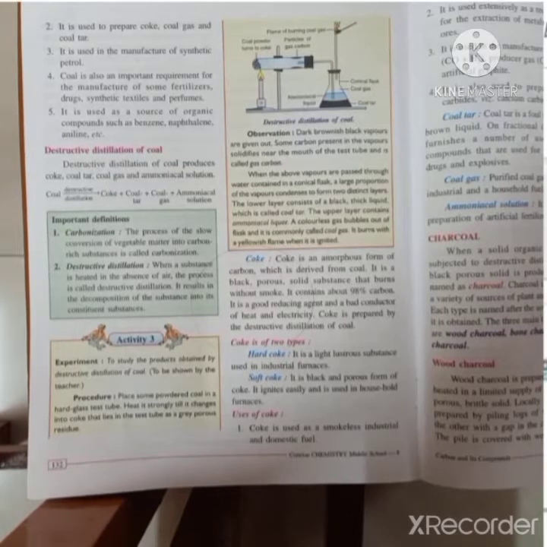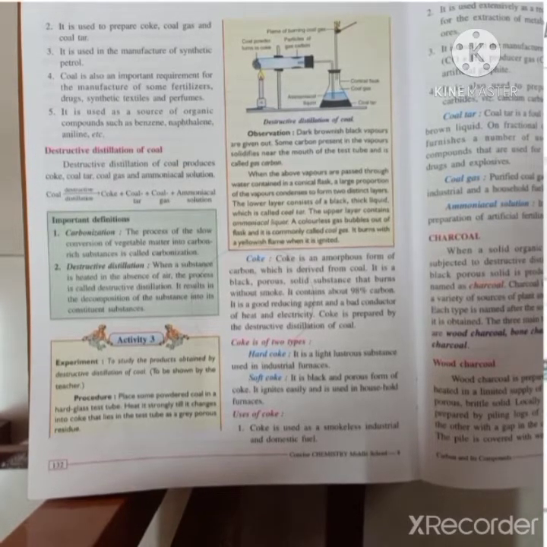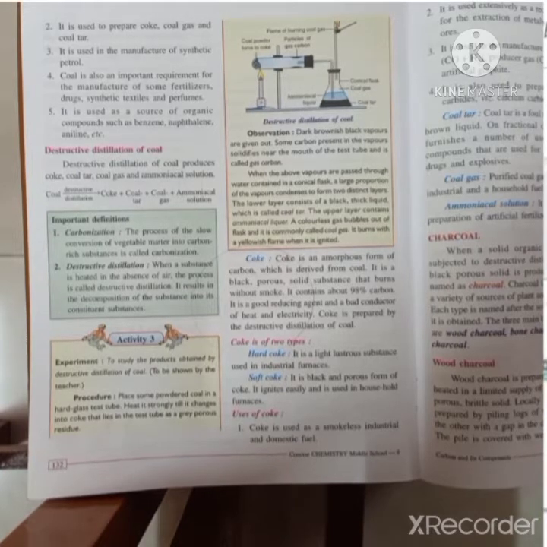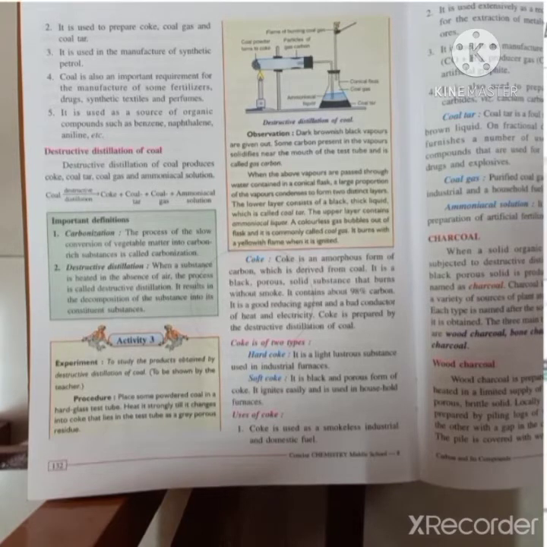Now this destructive distillation of coal produces what? Coke, coal tar, coal gas and ammoniacal solution. See the reaction that is given in your book: coal, in the process of destructive distillation, forms coke, coal tar, coal gas and ammoniacal solution.